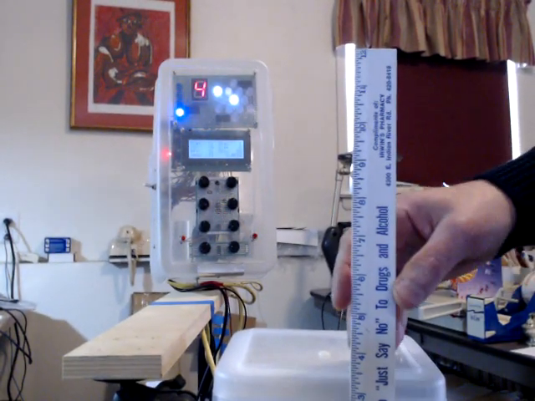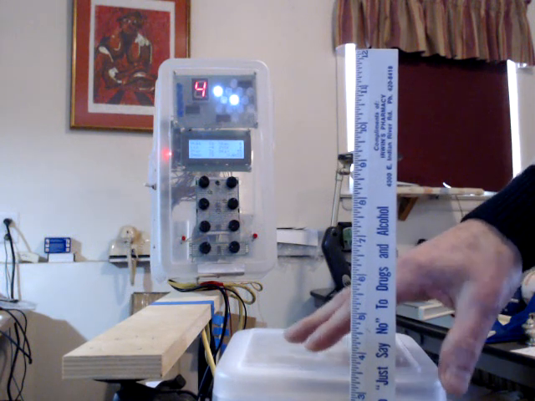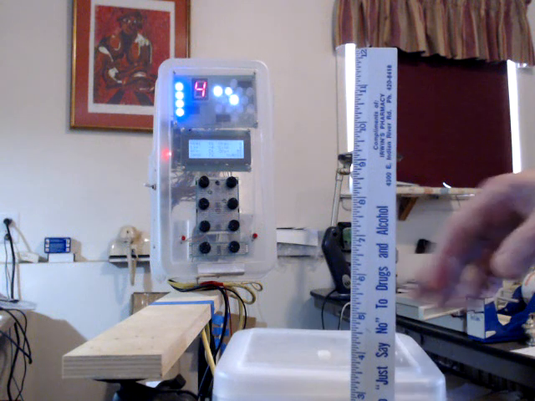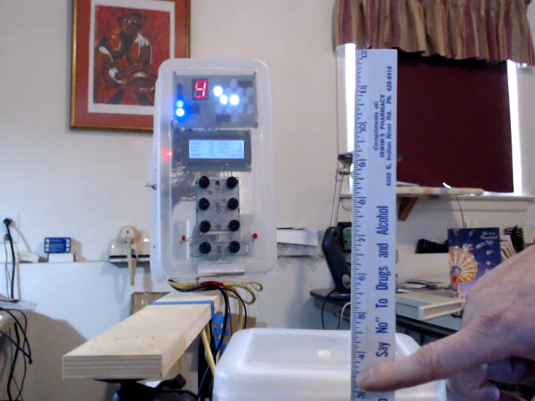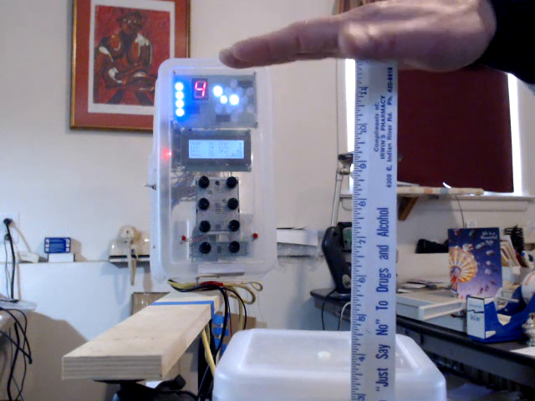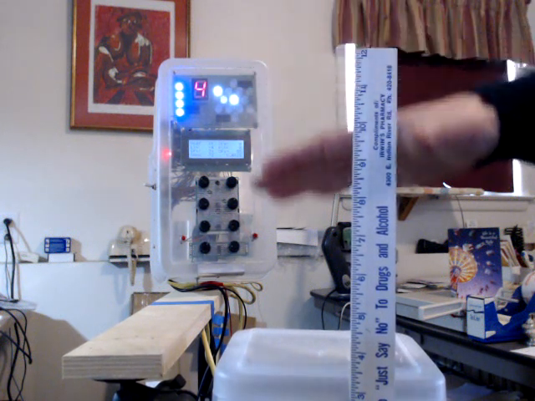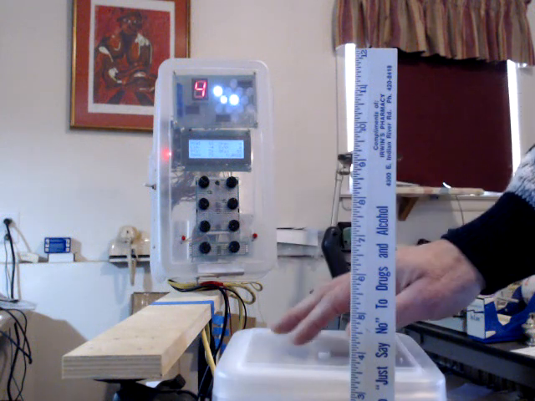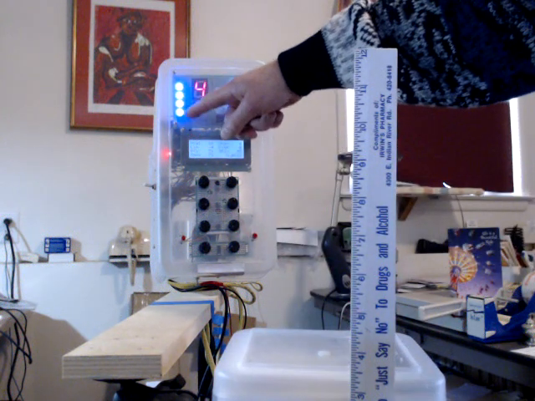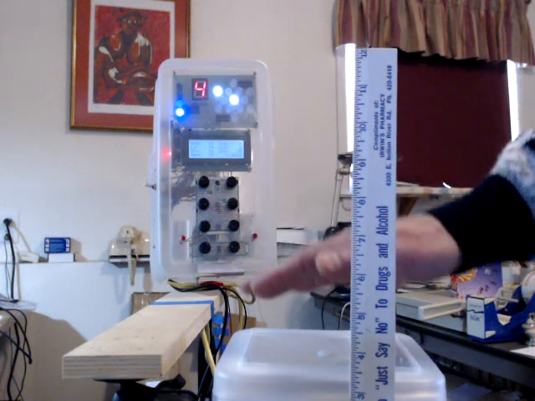Right, I got a ruler here. Oh, just say no to drugs. I got it taped to the volume plate antenna, and it's offset about 3.5 inches, and so that puts the maximum out here about 8.5 inches. Sorry, you metric people. And you can see that when I move my hand here, the volume display is following my hand movement.